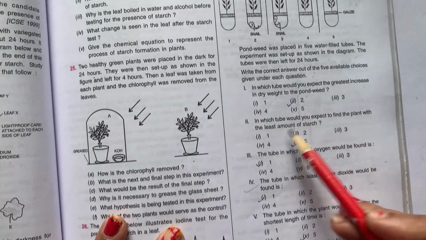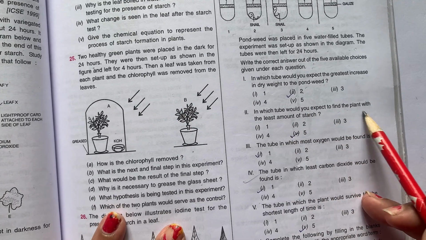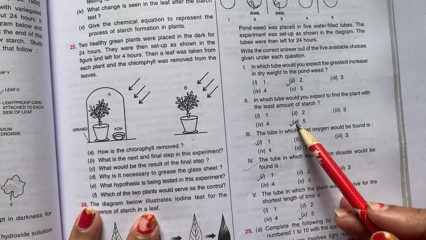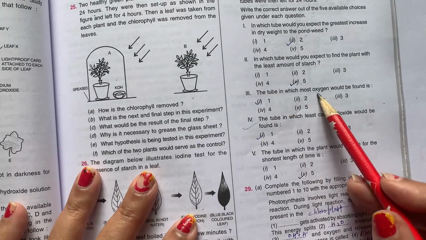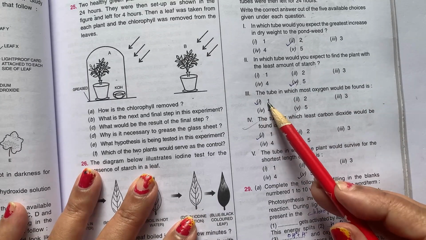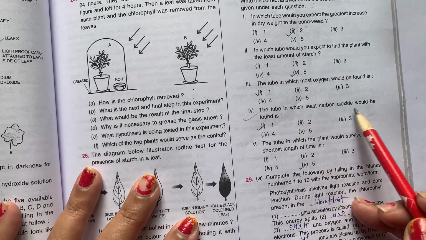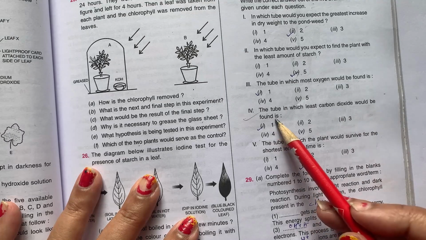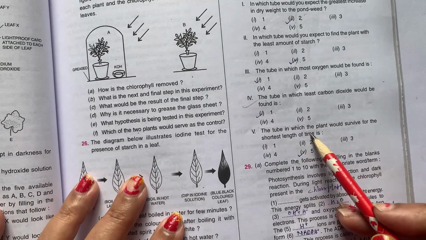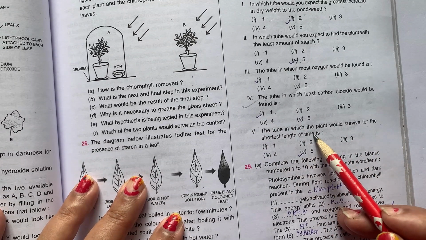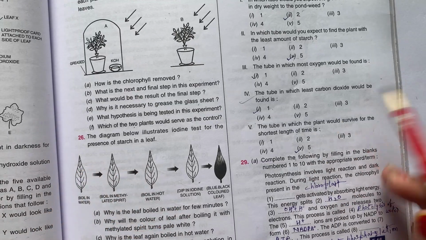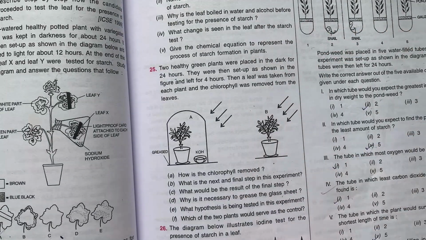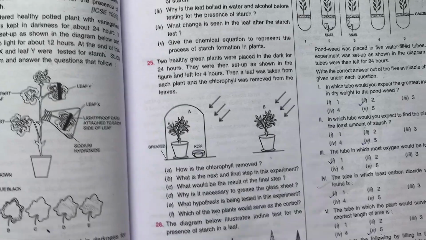Second option is correct. In which tube would you expect to find the plant with the least amount of starch? Fifth option is correct. The tube in which most oxygen would be found? First option is correct. The tube in which least carbon dioxide would be found? First option is correct. The tube in which the plant would survive for the shortest length of time? Fifth option is correct. Now here these questions are repeated questions of the same experiment.